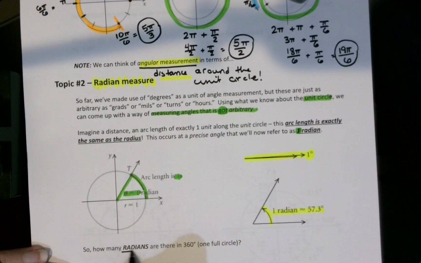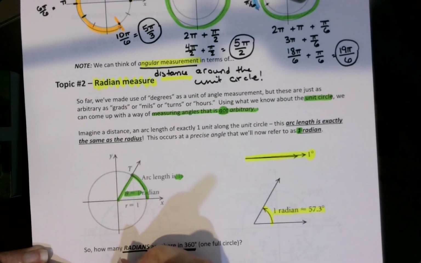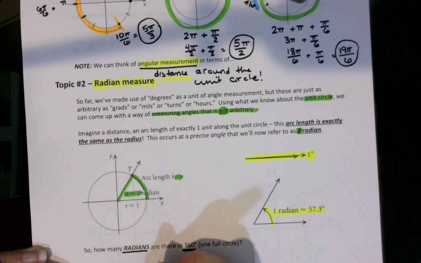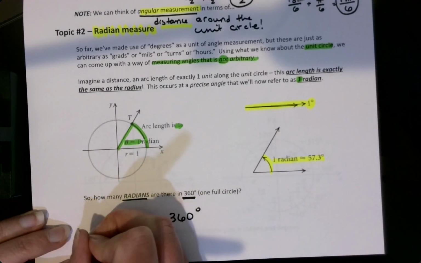How many radians are there in 1 360-degree full circle? That was our full circumference. So 2 pi radians are equal to 360 degrees. That came from our full circumference.